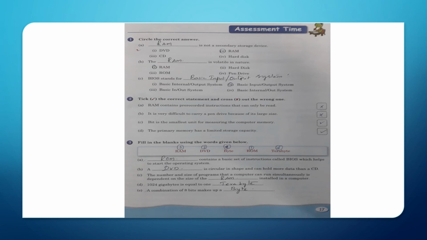Question number 3, fill in the blanks. A. ROM contains a basic set of instructions called BIOS, which helps to start the operating system. That is ROM, read-only memory. B. A DVD is circular in shape and can hold more data than a CD. Than a CD means it's DVD.